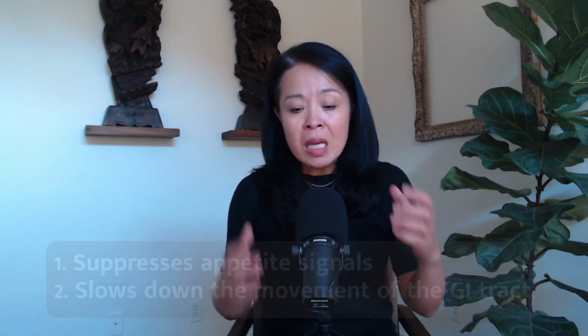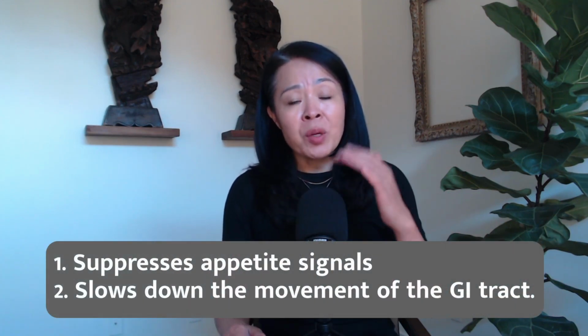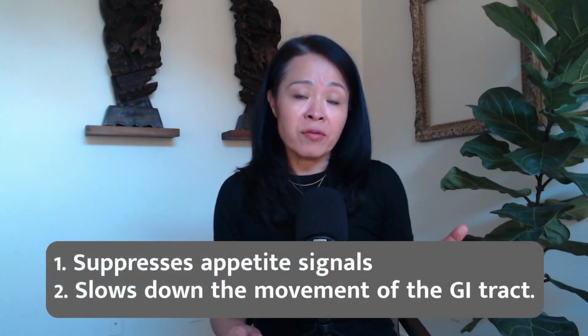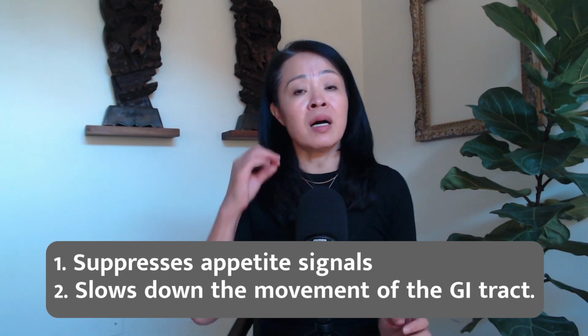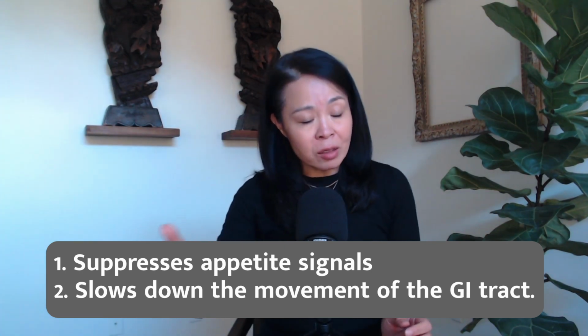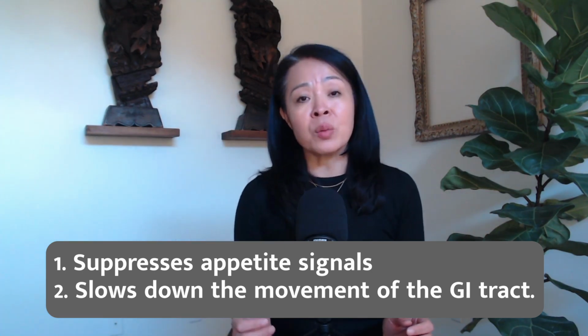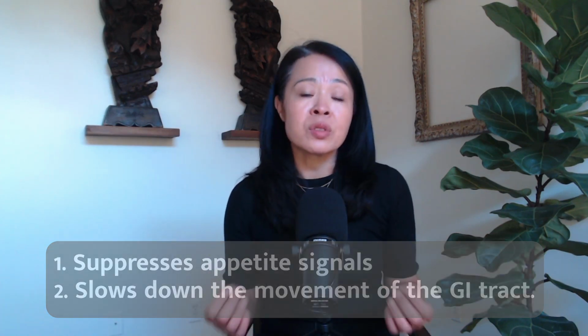GLP-1 stimulates the pancreas to produce insulin, which lowers blood sugar. Additionally, GLP-1 also has two other functions. It suppresses appetite signal in the brain and slows down gastrointestinal motility. So the end result is a reduction in food intake. So now you might wonder why obesity exists if our bodies can naturally produce such appetite suppressing hormone.